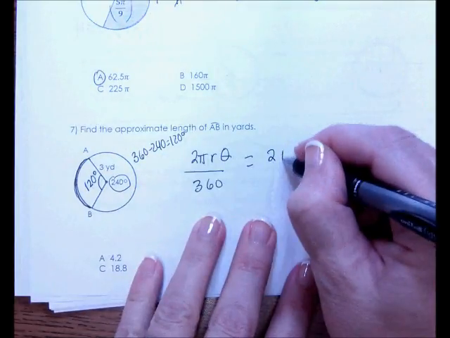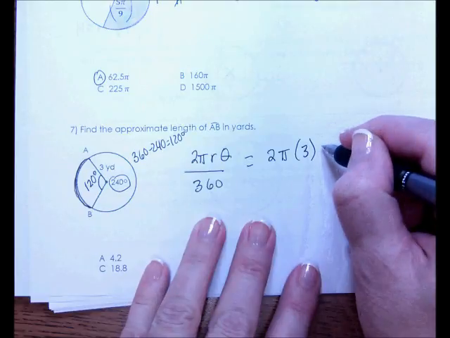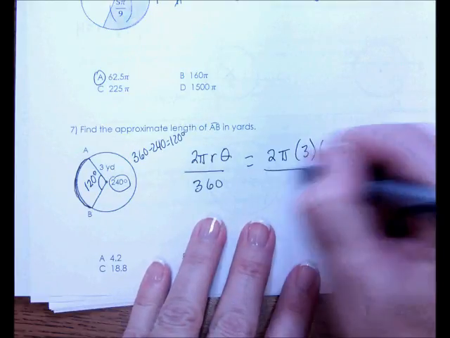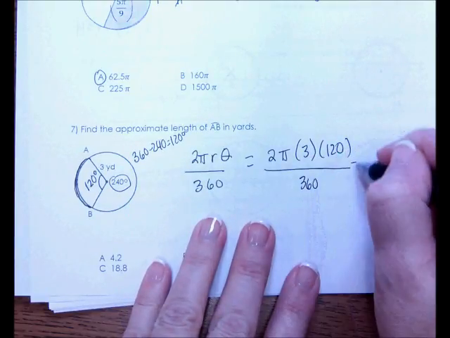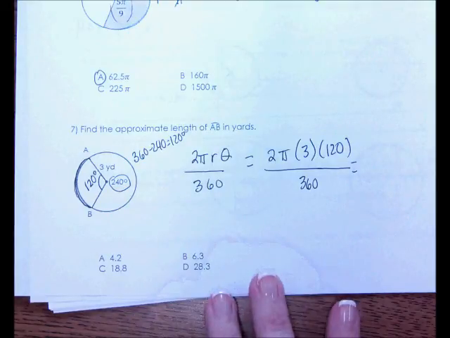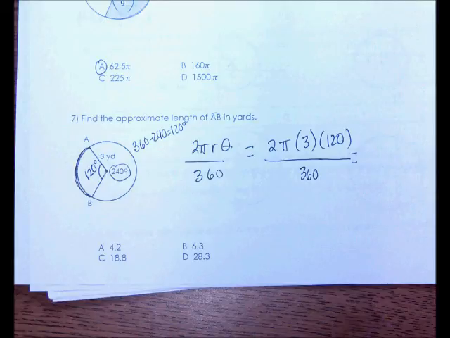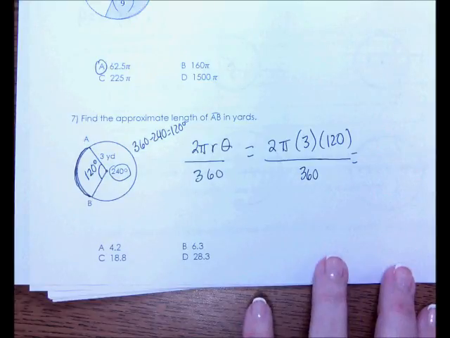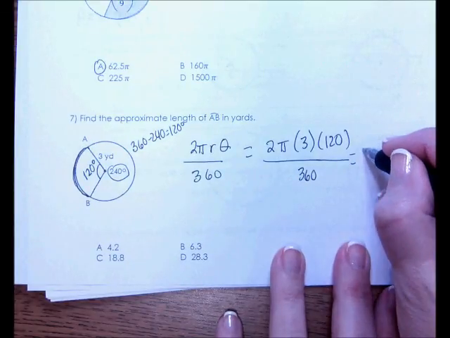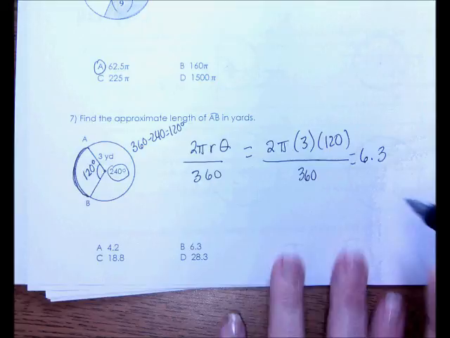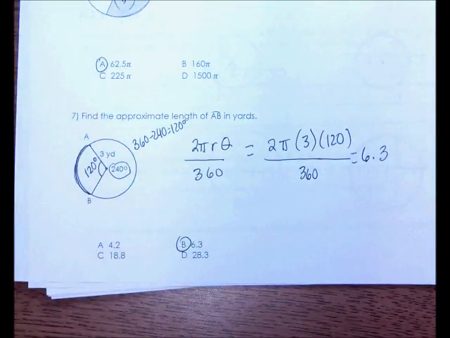So when I plug it in, 2 pi times r times 120 divided by 360, and I plug that into the calculator, and notice there is a decimal answer, so I'm going to just plug in pi. 2 pi times 3 times 120 divided by 360, and my answer ends up being 2 pi, which is 6.3. So my answer is B. And I will continue the test on another video.